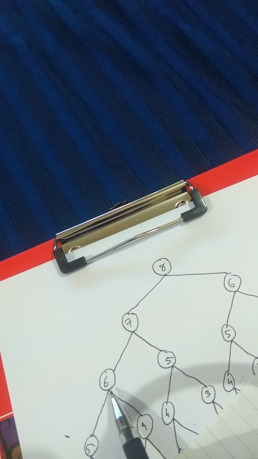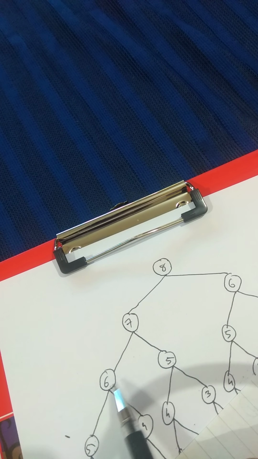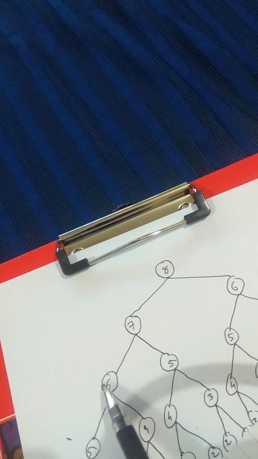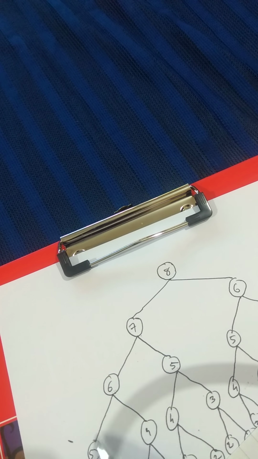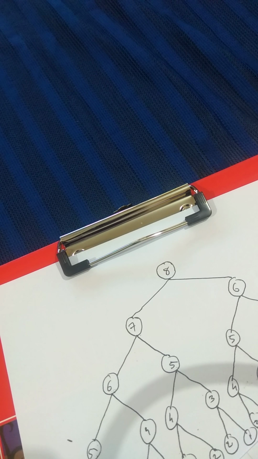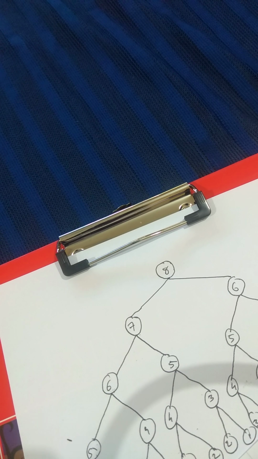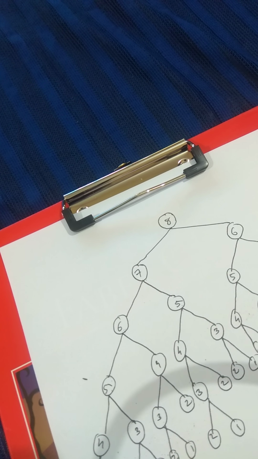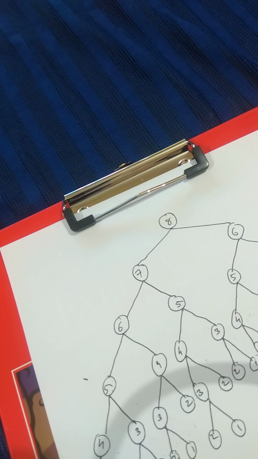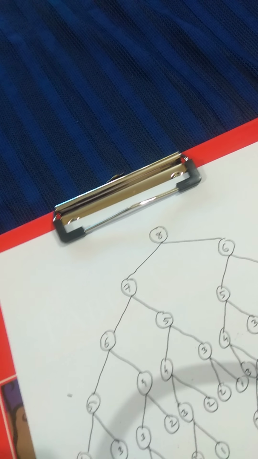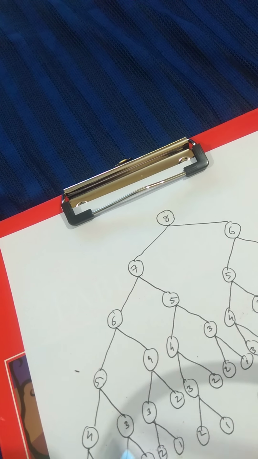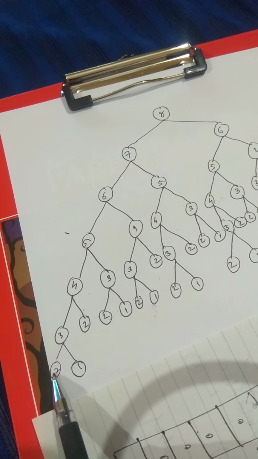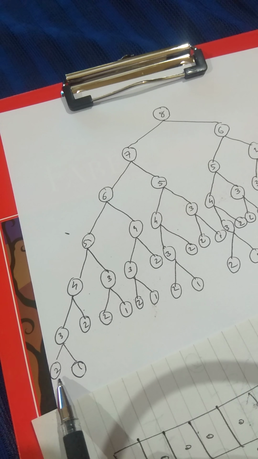Okay, we will come here. First we will be here, then we are here, then we are here, and here. Okay, this 3 again, 2 and 1. Here we are going to calculate fib 2.